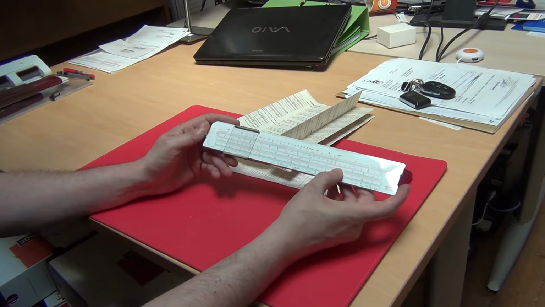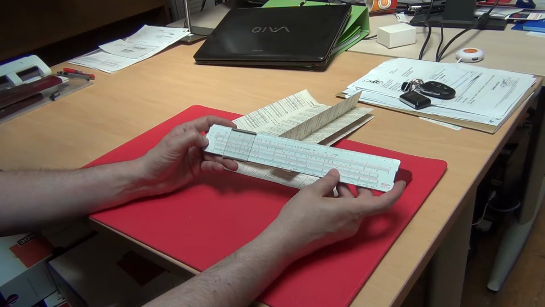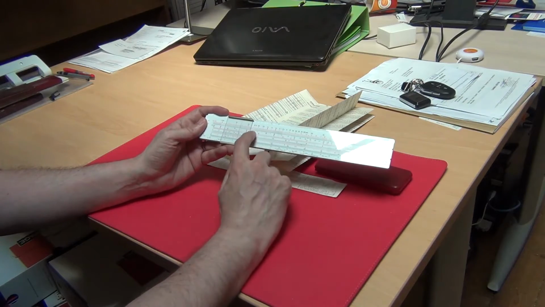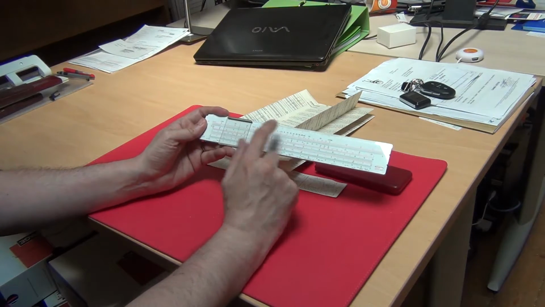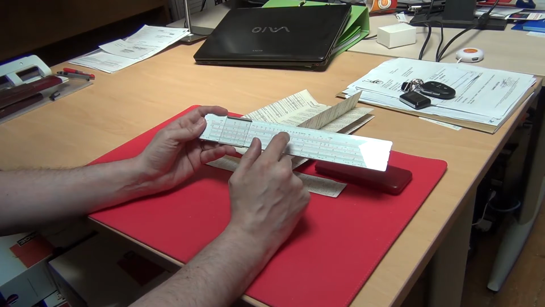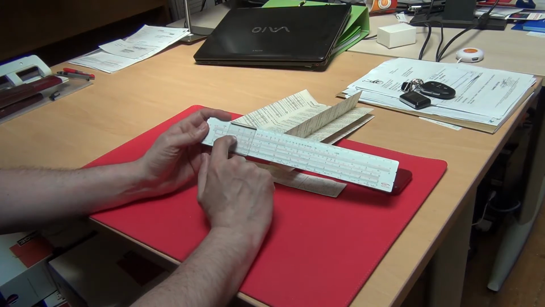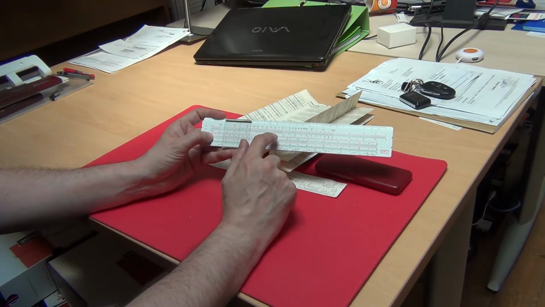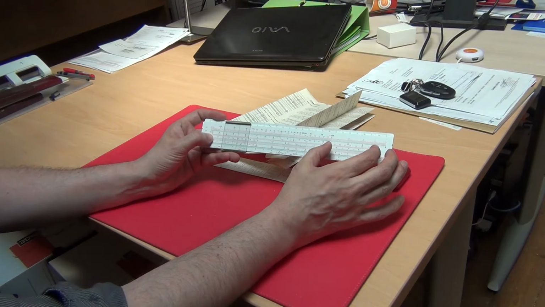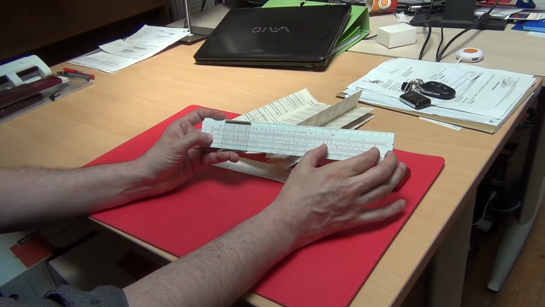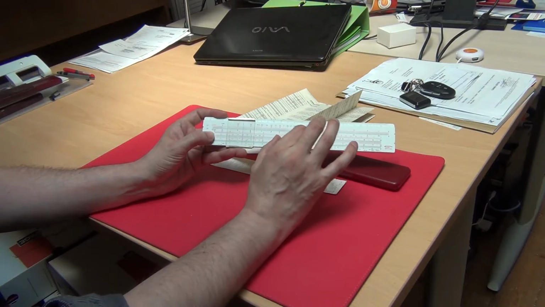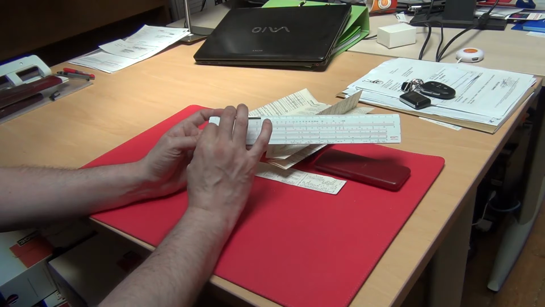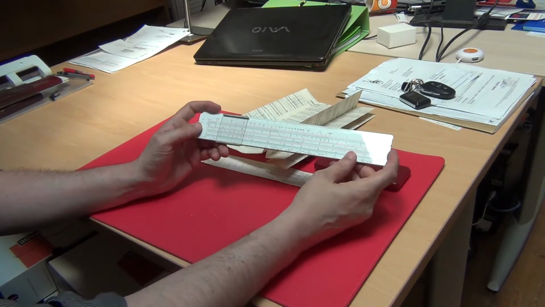You have an inverted rule, the CI, which is used for division because it's graduated in reverse. 1, 2, 3, 4, 5, 6, 7, 8, 9, 10, and you see that the scales are log scales, because between 1 and 2 you have this gap, between 2 and 3 you have this gap, and it's smaller and smaller the closer you get to the end of the graduation.